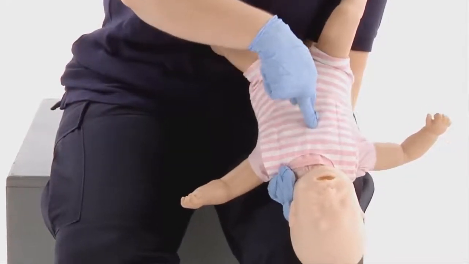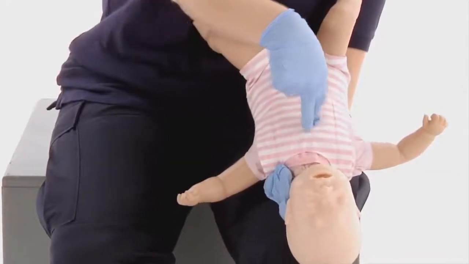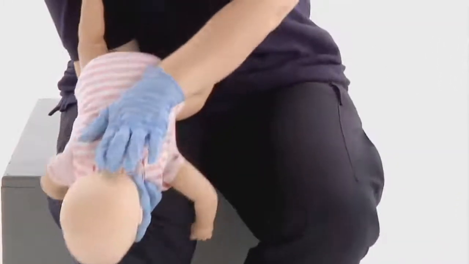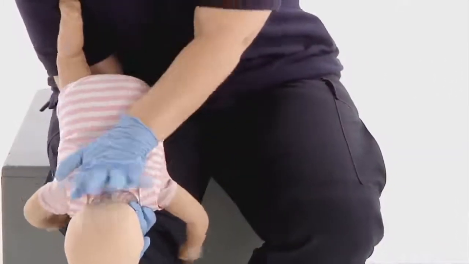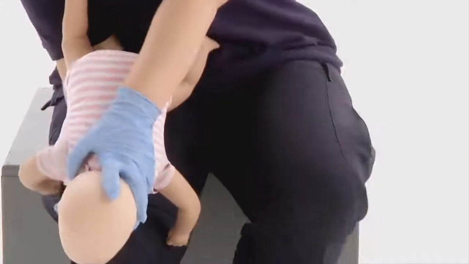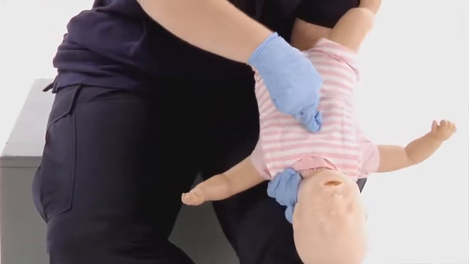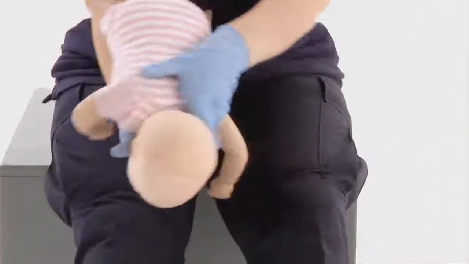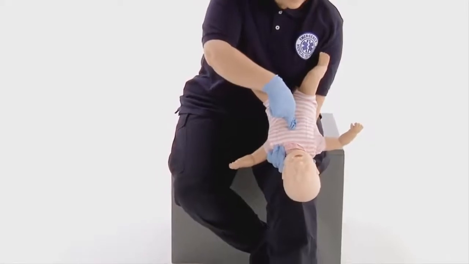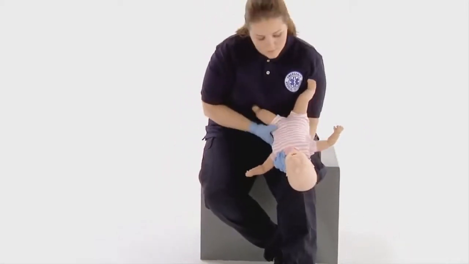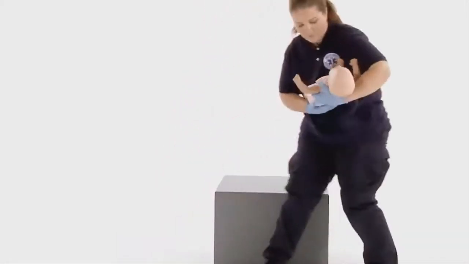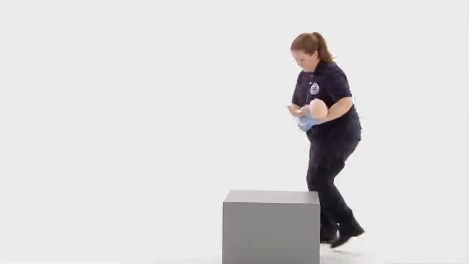1.5 inches deep. Continue giving 5 back blows and 5 chest thrusts until the object is forced out, the infant begins to cough forcefully, cry, or breathe on their own, or until the infant becomes unresponsive. If the infant becomes unresponsive, place them carefully on a firm, flat surface and begin CPR starting with compressions.